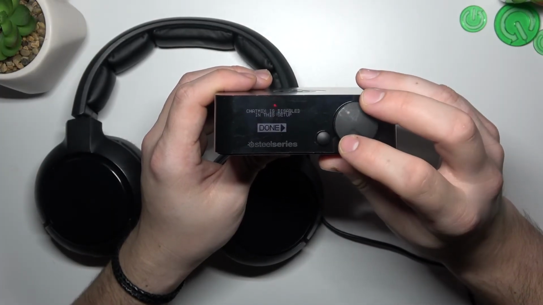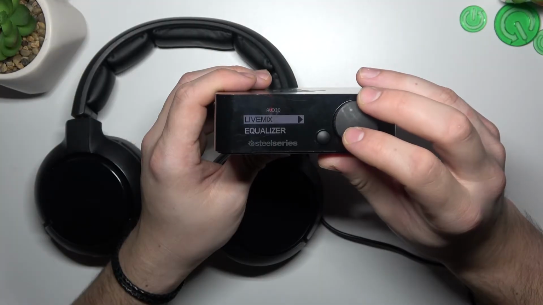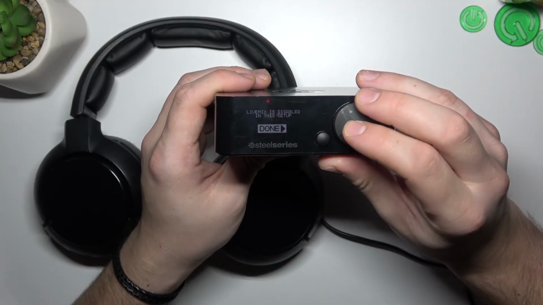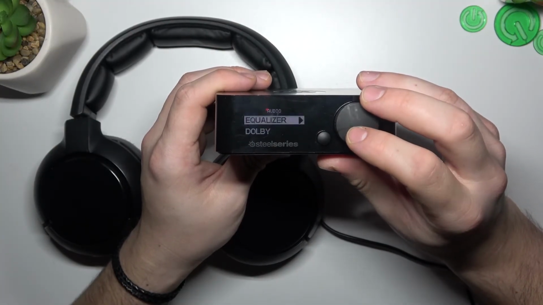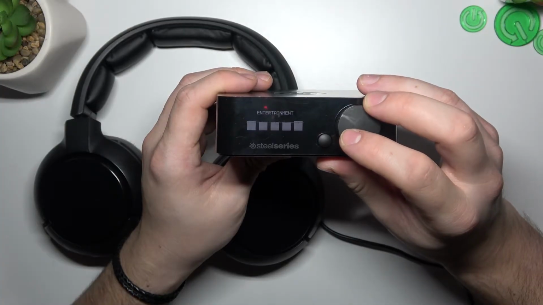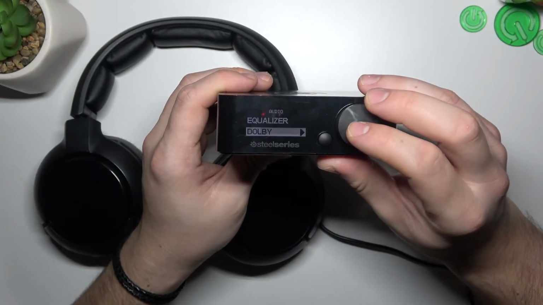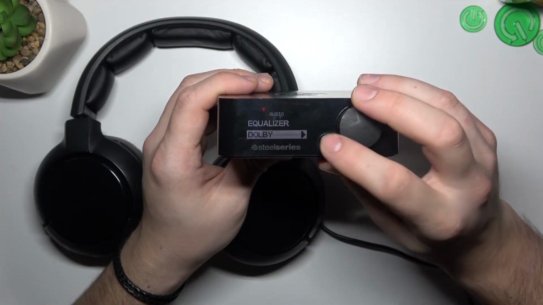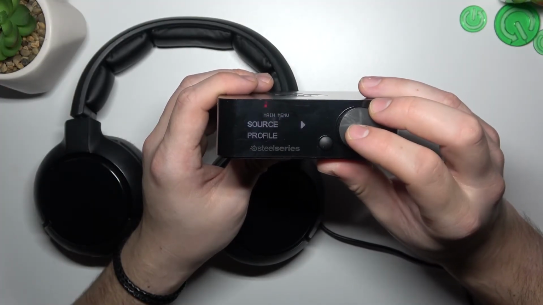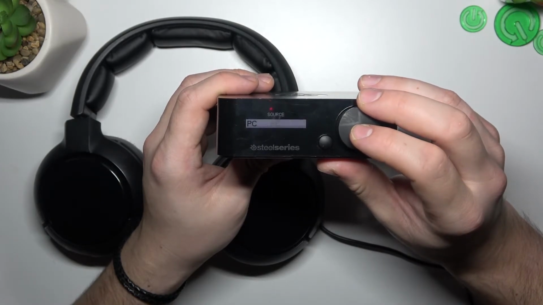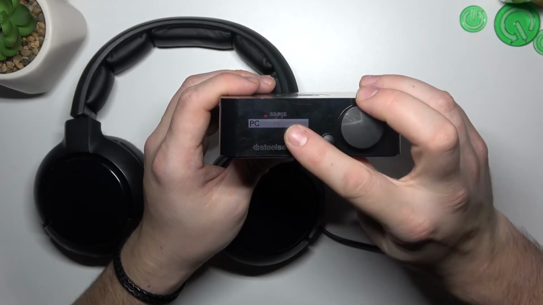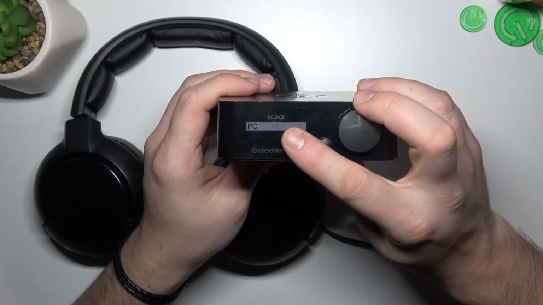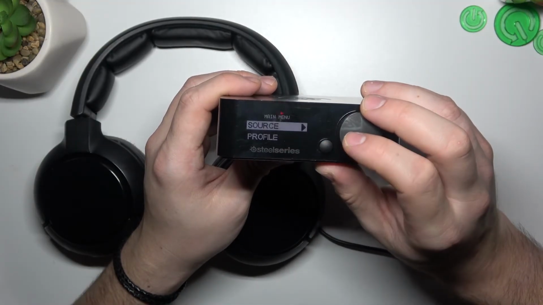You can manage chat mix, live mix. You can manage equalizer, Dolby, and then you can change source. Right here you'll be able to select between PC, Xbox 360, PS4 and PS3.